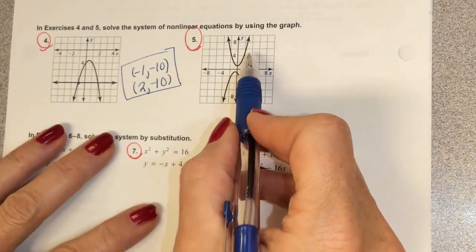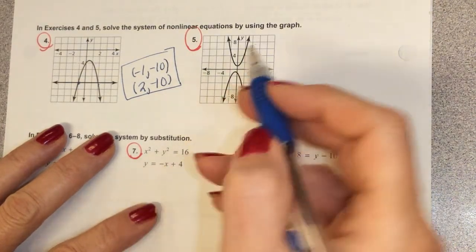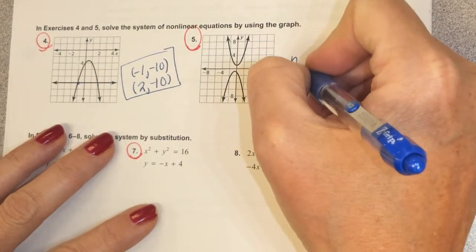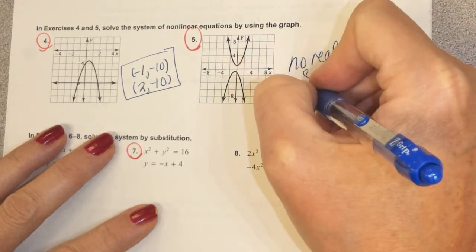Okay, solving this system, what's it going to be? They don't intersect at all, so this is going to be no real solution.